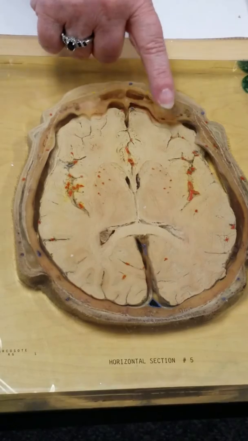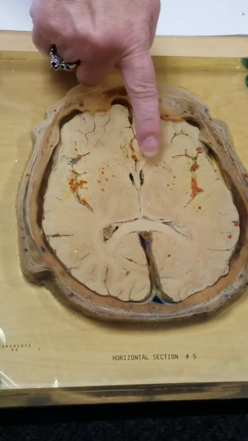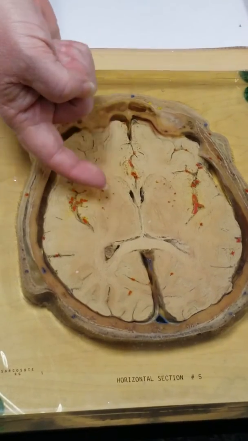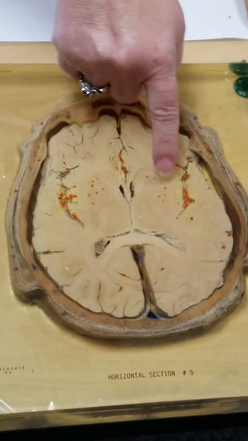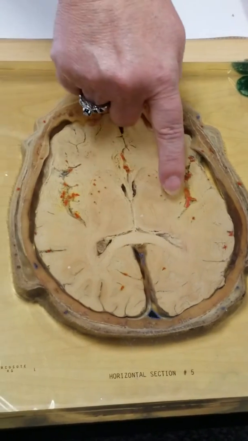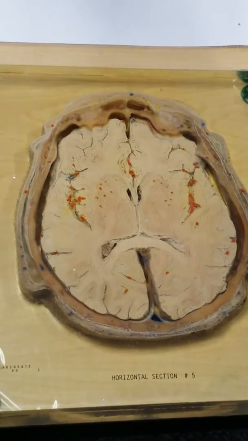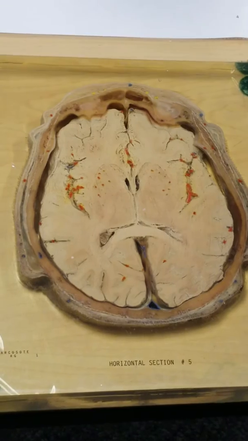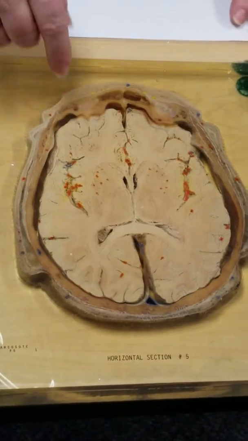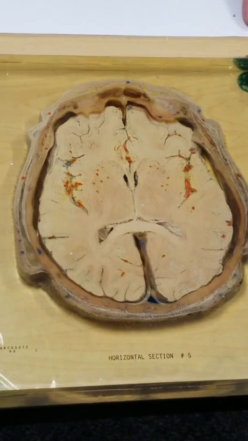Here we see the head of the caudate nucleus. This is the lentiform nucleus. See where this red is? These red dots are arteries in there. Remember that it's made up of the putamen and the globus pallidus. Putamen is the more lateral of the two.